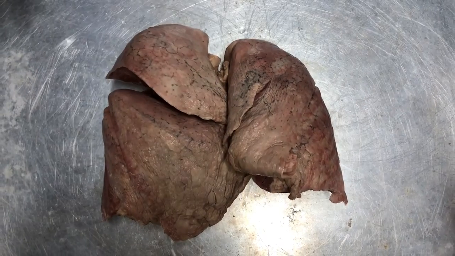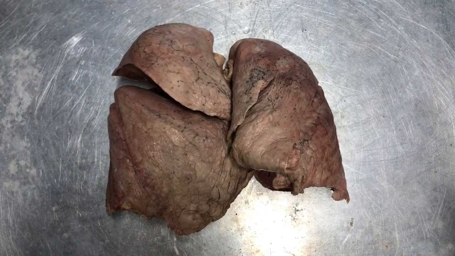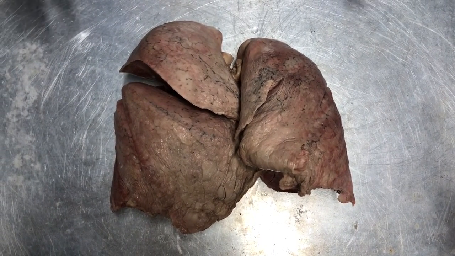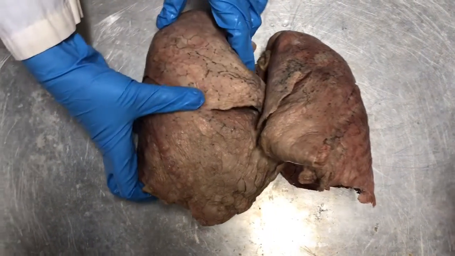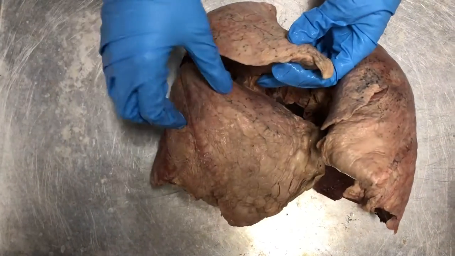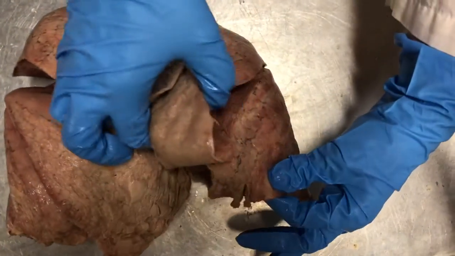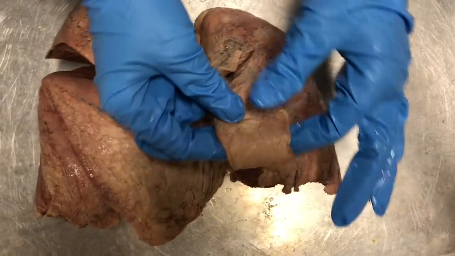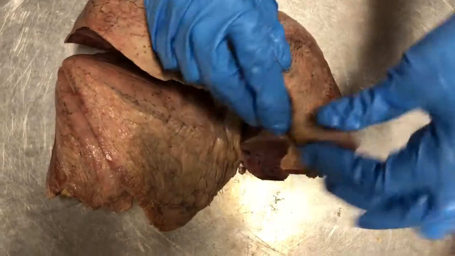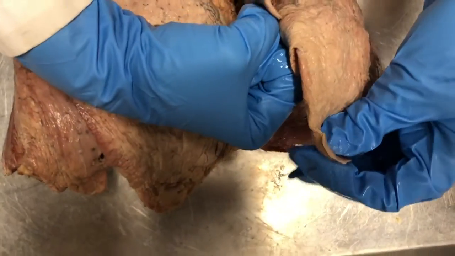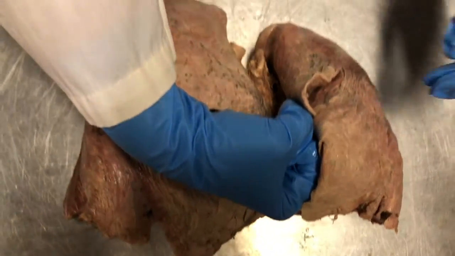So what you see here are cadaver lungs. So first we need to orient ourselves to the right and left side. This is the right side. It has 3 lobes. And then this is the left side, and it has 2 lobes. So remember, the left side only has 2 lobes because it's got to accommodate the heart and the cardiac notch that you would see right here.